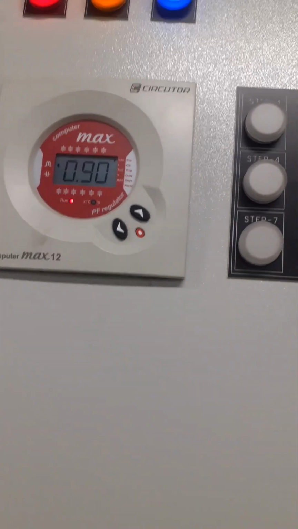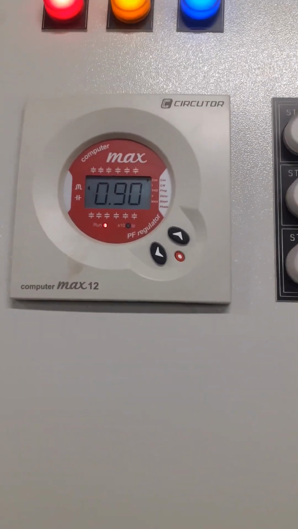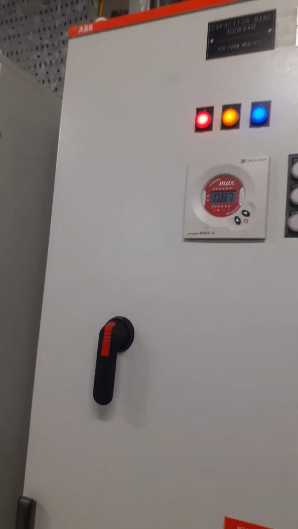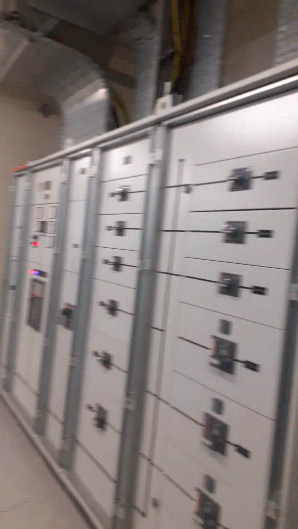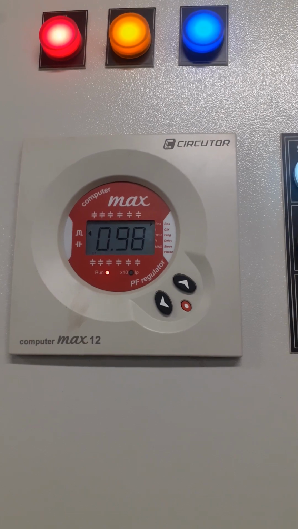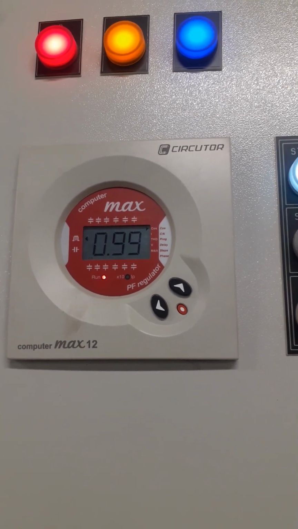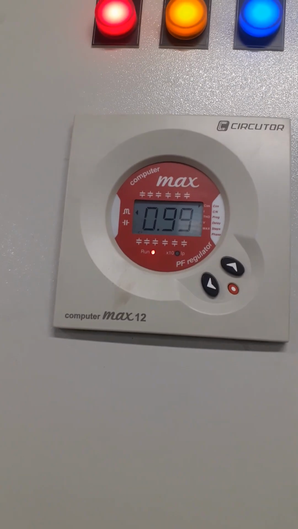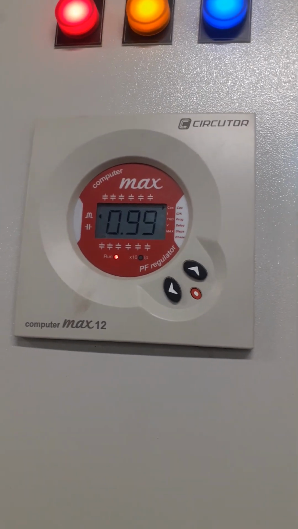Hi guys, today we have this regulator for the capacitor bank. You can see the capacitor bank here. This regulator is known as Circutor Computer Max 2, the Max 12, I mean, the 12 steps.